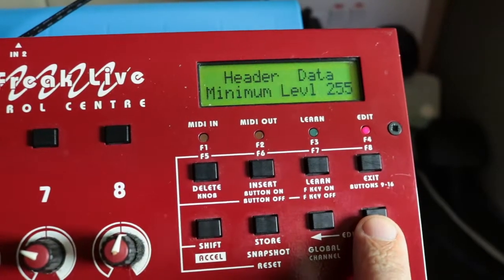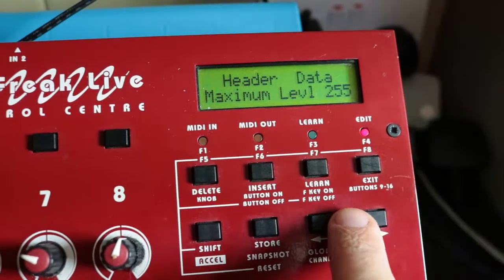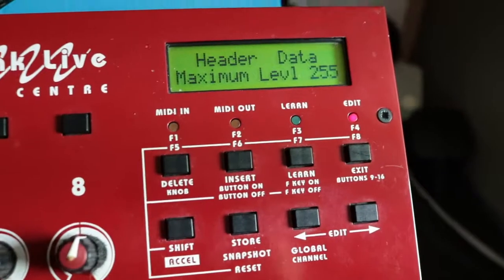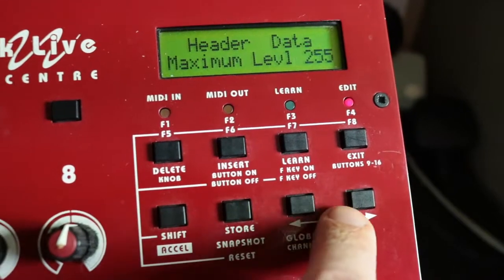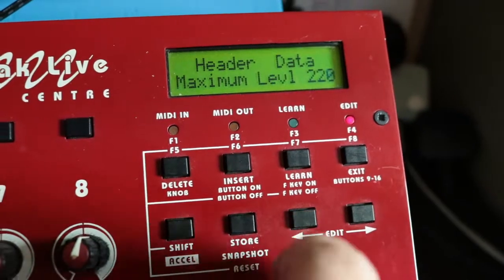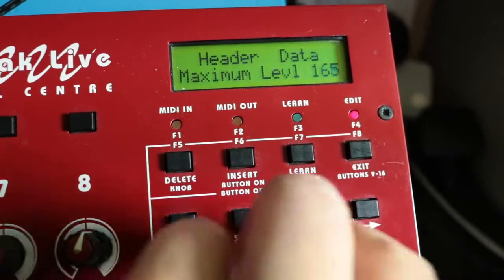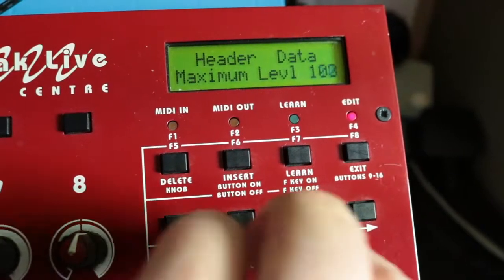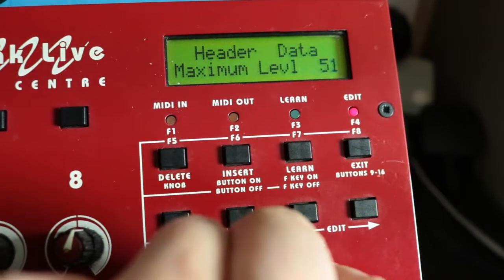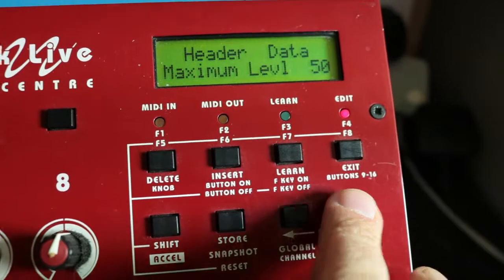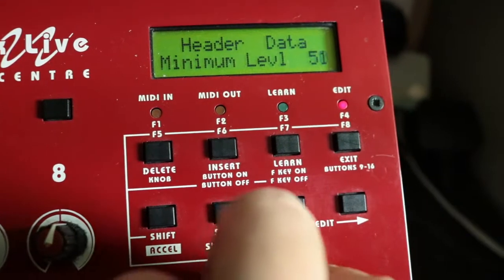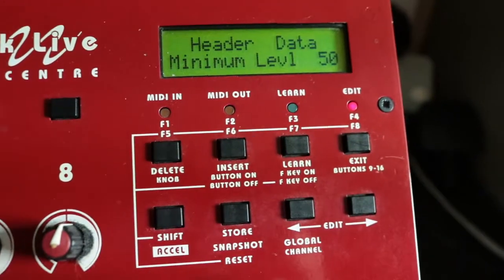Now the header data here, the minimum level was 255, maximum 255. But what we want is a value between 0 and 255 that's going to give us that 8 feet. So I've experimented before, so I'm slightly cheating here, but I know if we send 40, that will get it to switch to 8 feet mode. Or 50 will probably work as well. So the maximum level 50, and we make the minimum level 50 as well. So that means whenever we push button number 2, it's just going to send a value of 50.